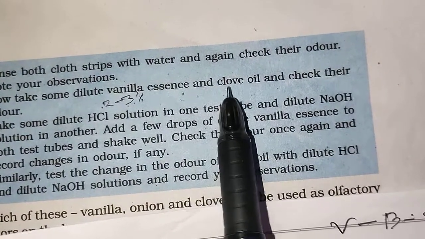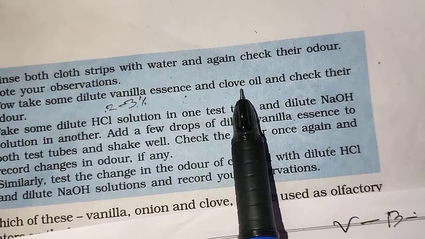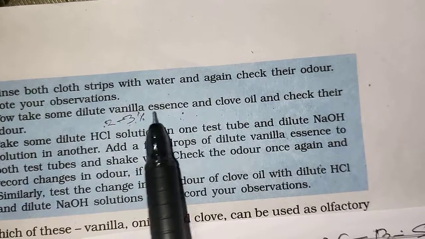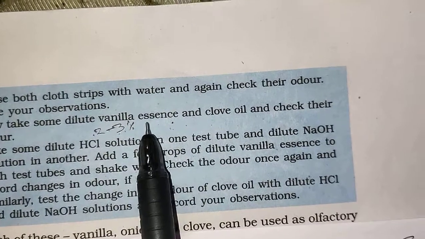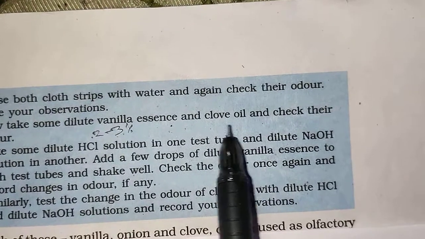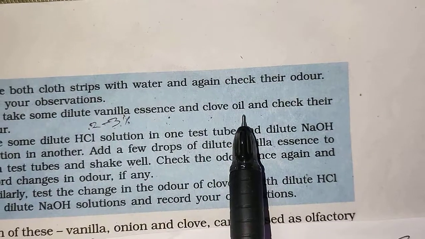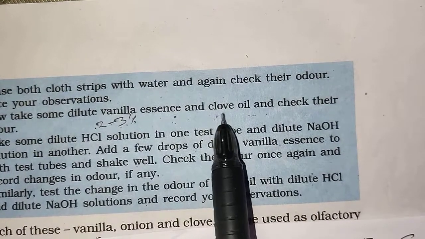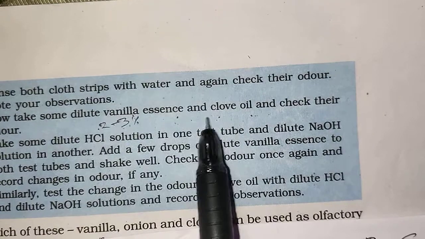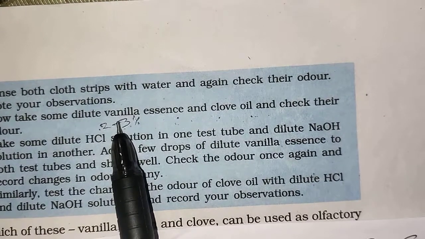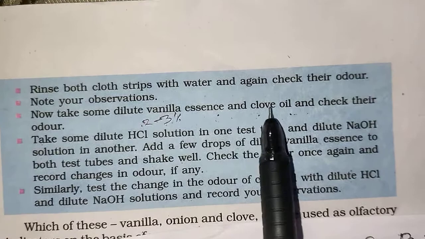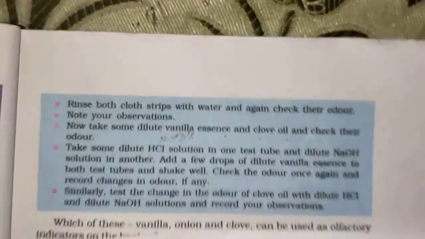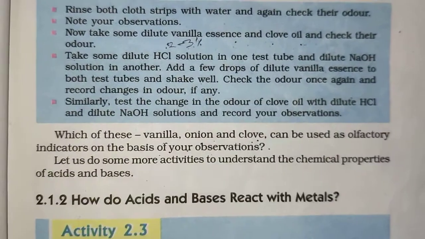So the smell of vanilla essence becomes different in acidic and basic medium. But in case of clove oil, what happens is the smell of clove oil in acidic medium remains the same, but in basic medium the smell of clove oil vanishes. That is one thing to remember. Thus we can conclude that vanilla essence and clove oil are also one type of olfactory indicators.